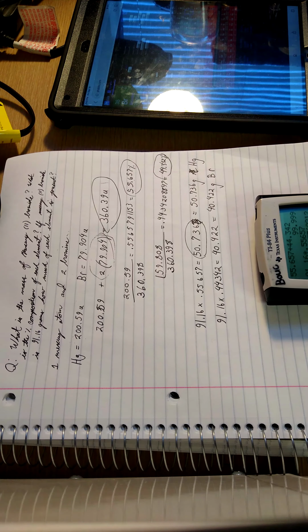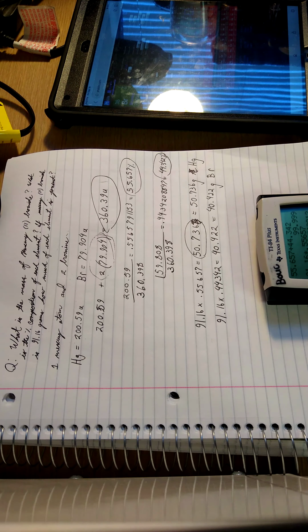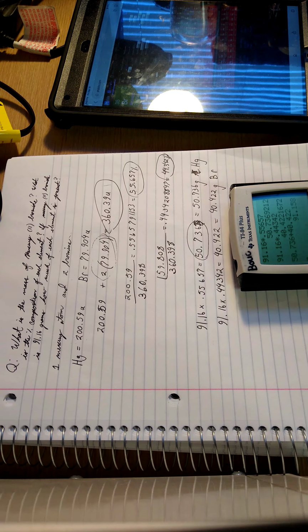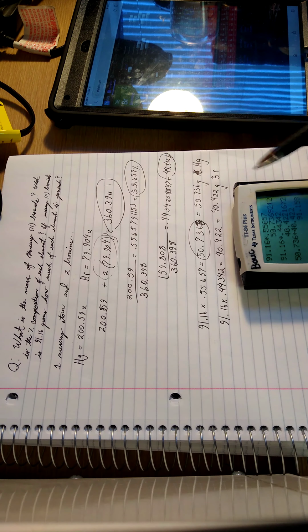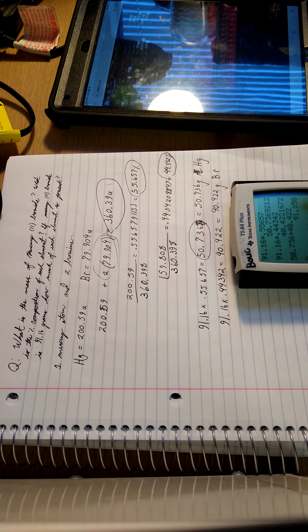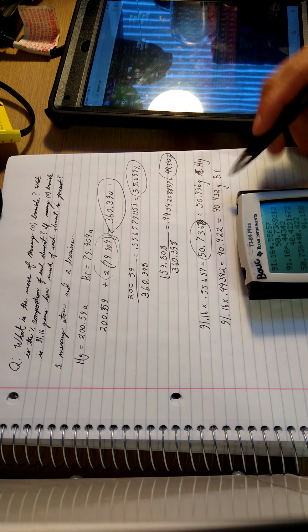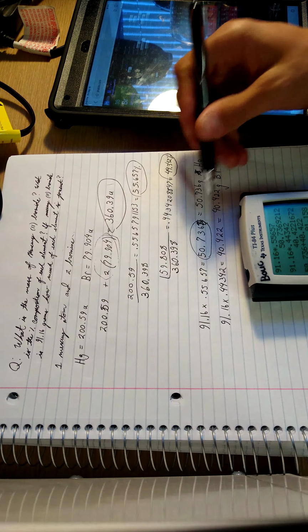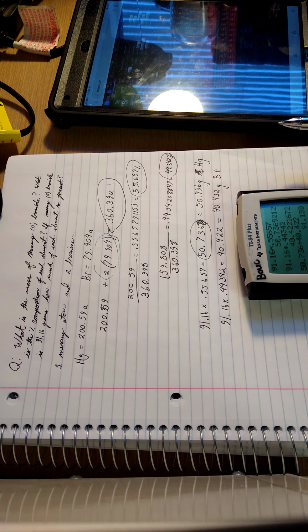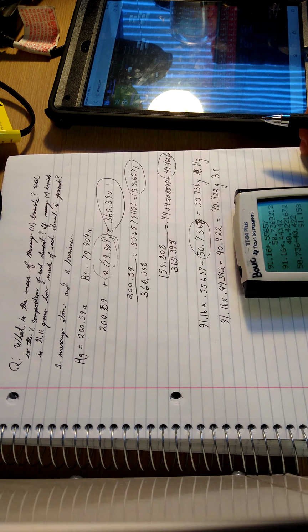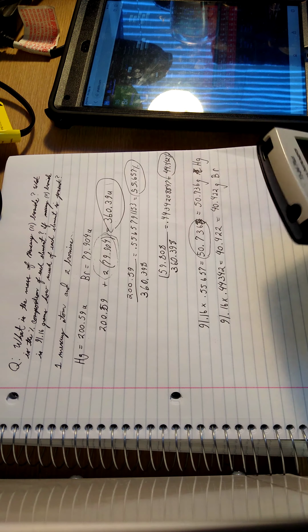So just for fun, 50.736 plus 40.422, add that up, again gets us very close. We are off by 0.002, which is very close, and the only reason, again, is because we had to round to the fifth significant figure. So yeah, I hope I answered it right. And yeah, that's my video submission. Thank you.